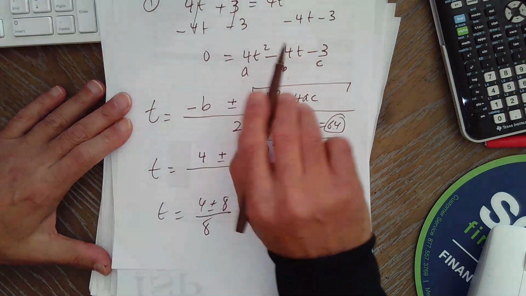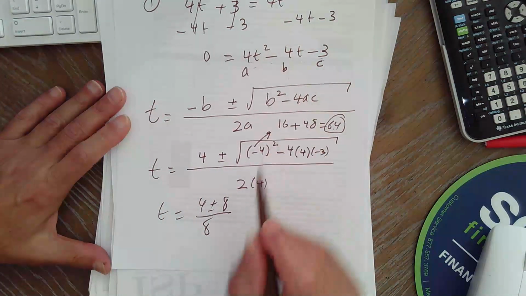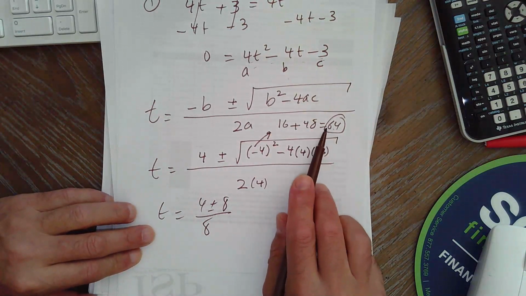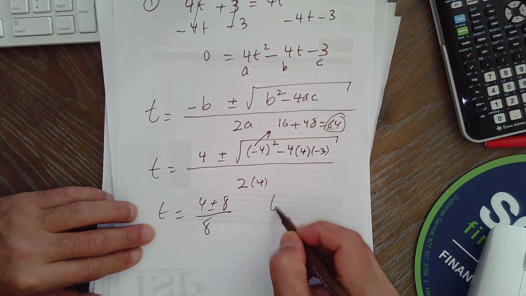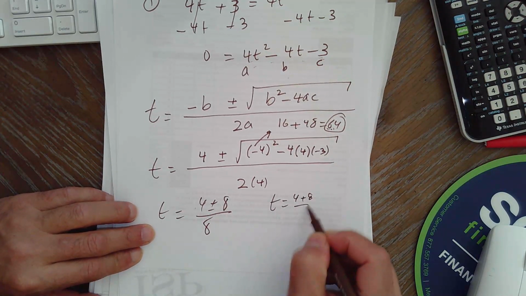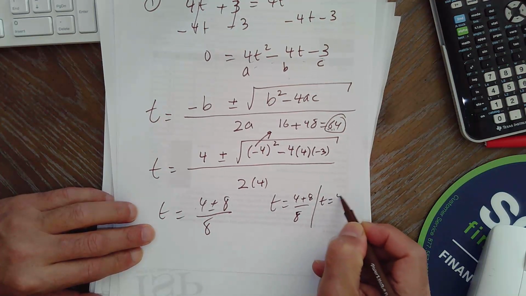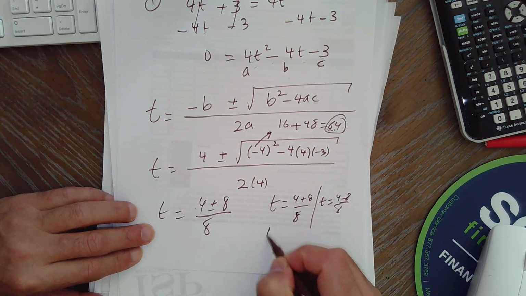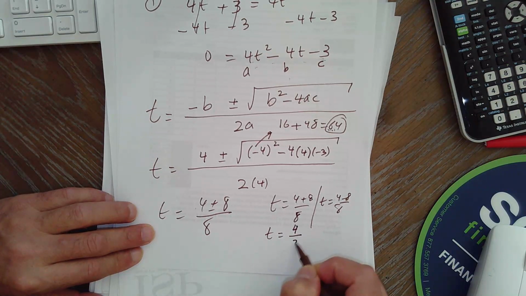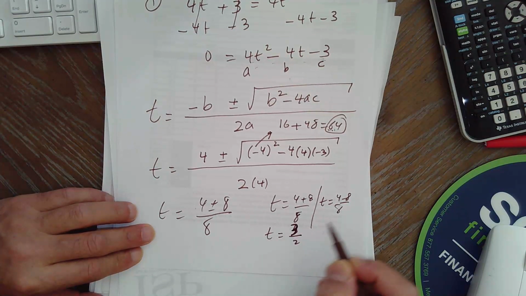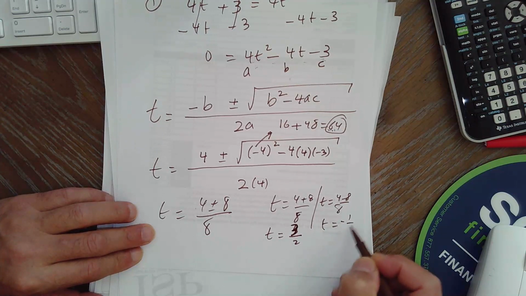So we could actually have factored the original one right there, okay? Because this is a perfect square, and we get two rational solutions. So t equals 4 plus 8 over 8 and 4 minus 8 over 8. So 12 over 8 is 3 over 2. And then minus 4 over 8 is negative 1/2.